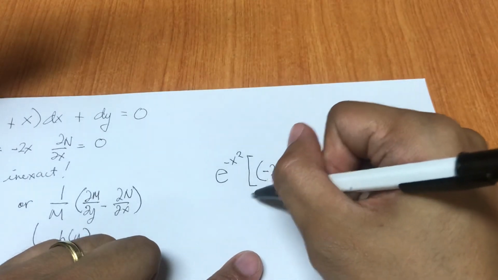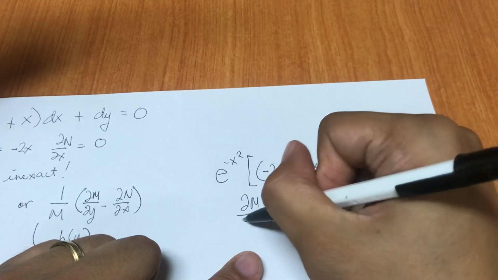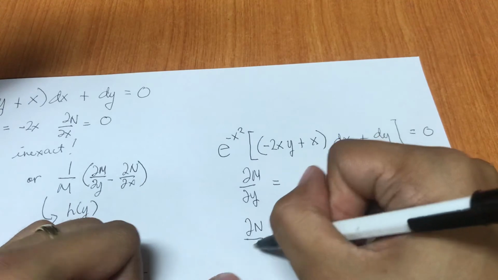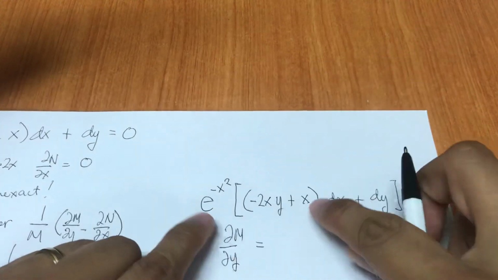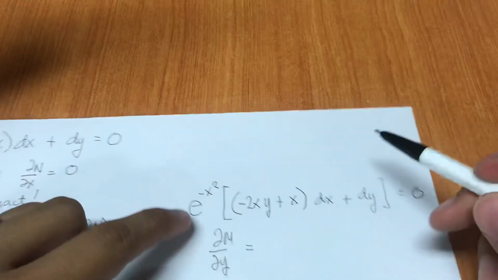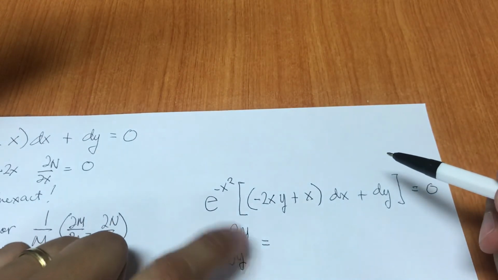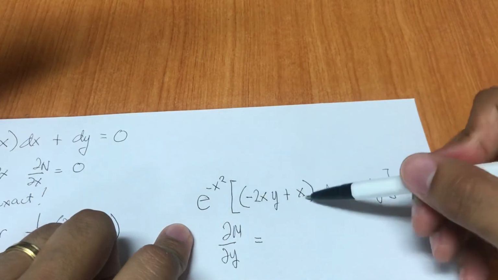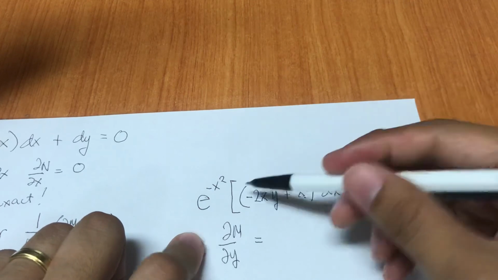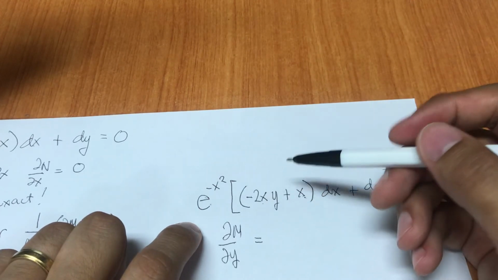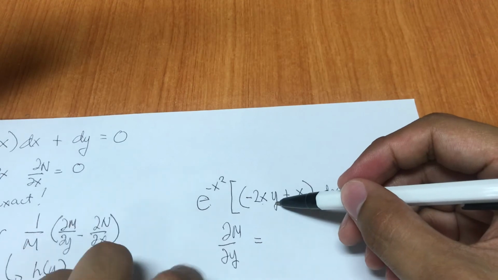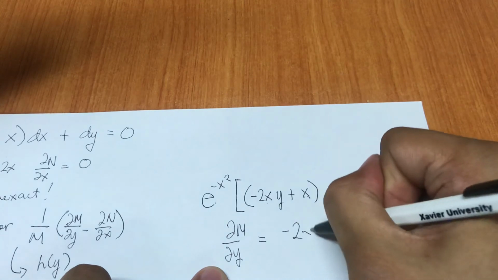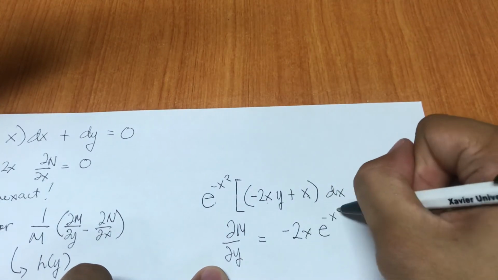Let's test. No? Partial of m with respect to y and partial of n with respect to x. It is m. Kanitanan. So, with respect to y, so this is a, kung ito na i-multiply dito, kay x latanan, so constant. Kung ito i-multiply dito, only y. So, the partial derivative of m with respect to y would only be negative 2x e to the power of negative x squared.